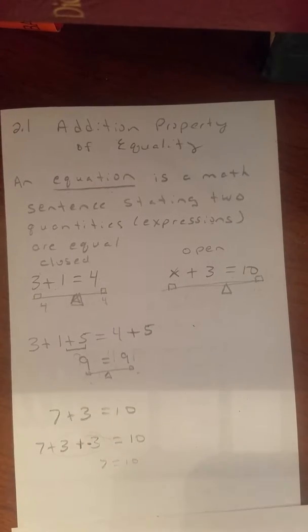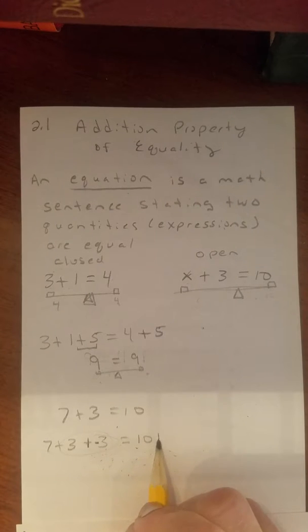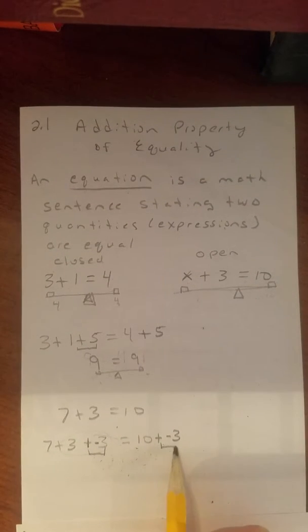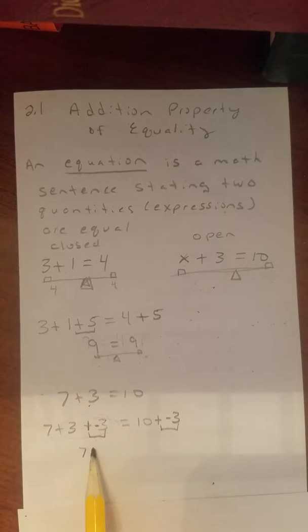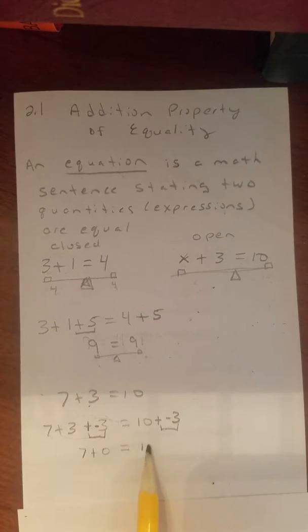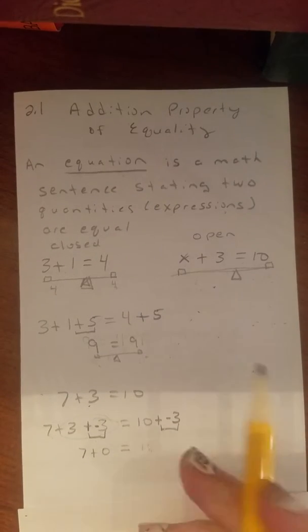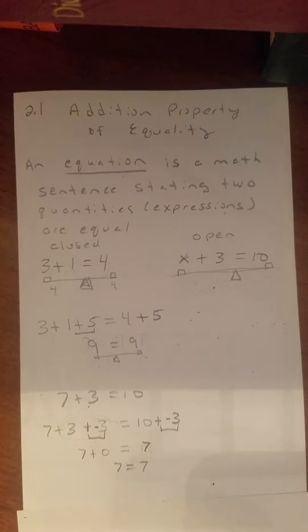So I can't just subtract from one side. But if I do the same thing to both sides, if I subtract 3 here and subtract 3 here, then I restore that balance. And so now I have 7 plus 0 equals 10 plus a negative 3, which is 7. And 7 plus 0 is 7. I still now have a true statement. So it looks like I can also subtract the same thing.